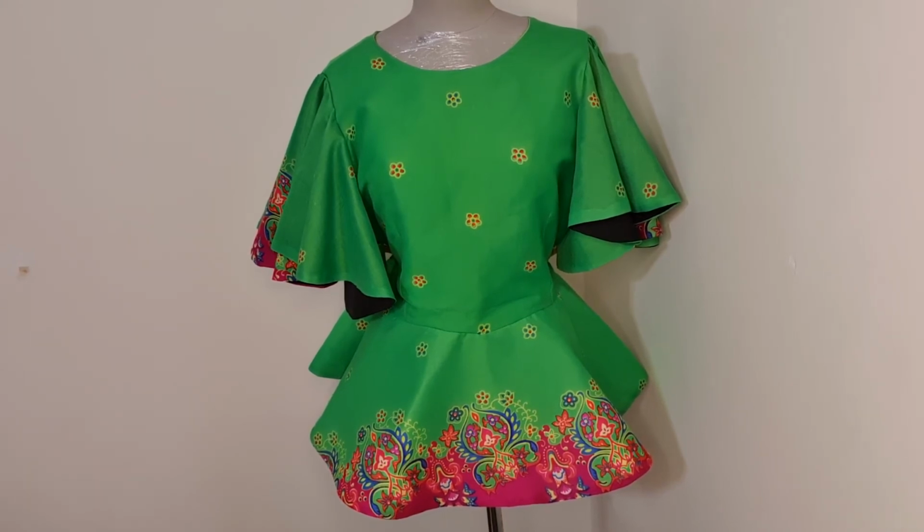So here is our peplum. I went on to finish off the flare. I also attached the sleeves, which were also flares. So I cut them the same way we cut our main peplum, and I just went on to attach them to the blouse, and it looks so beautiful. I was able to put some pink part in the front, and I think it makes the blouse look more colorful. So that is how you go about making your peplum or your flare.